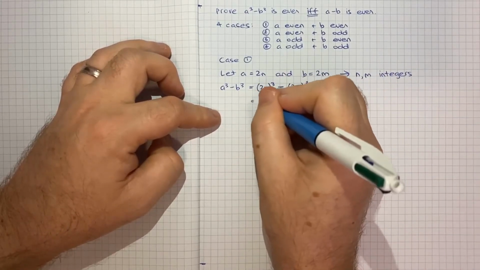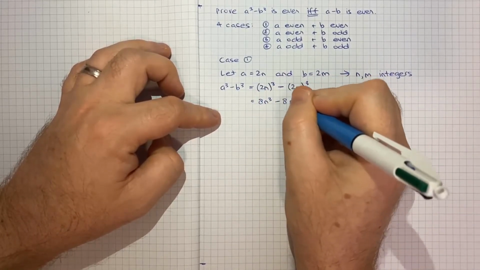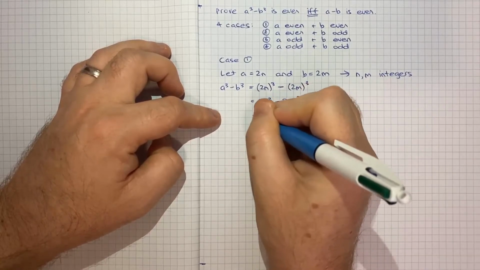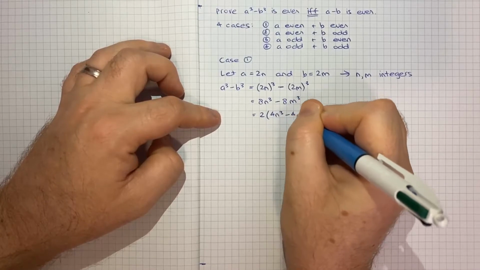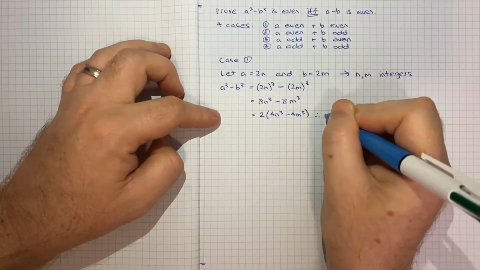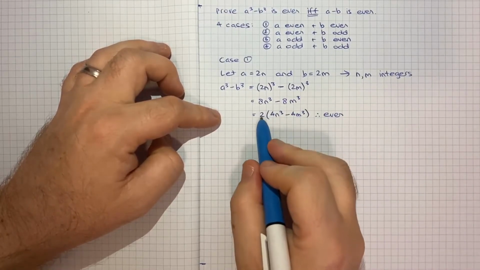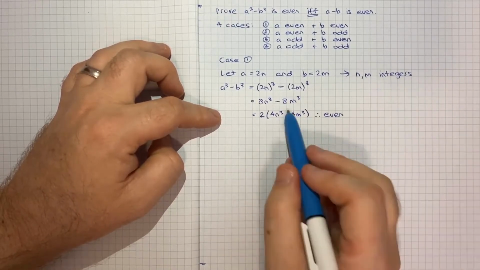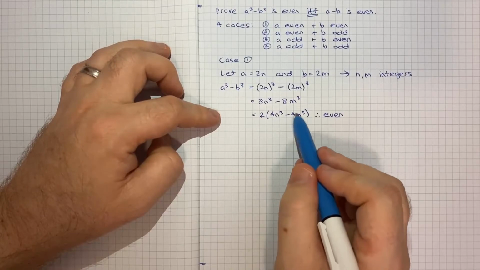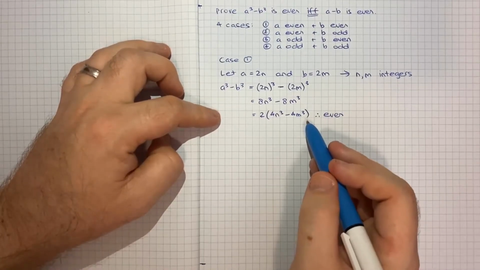So that's 8n cubed minus 8m cubed, which can be written as 2 times (4n cubed minus 4m cubed). So I can conclude that that's even, because it's 2 times some integer, since if n and m are integers, then 4n cubed and 4m cubed will also be integers.